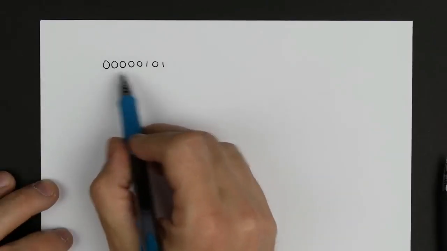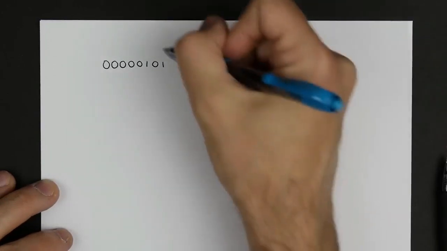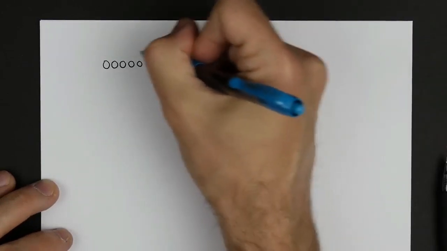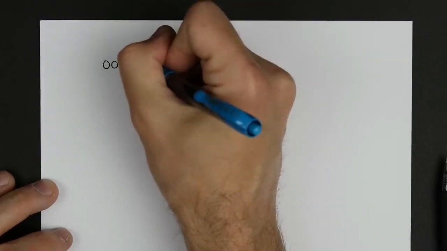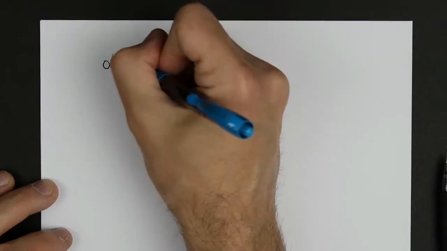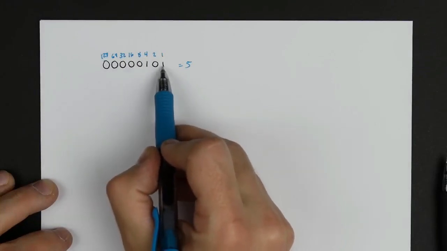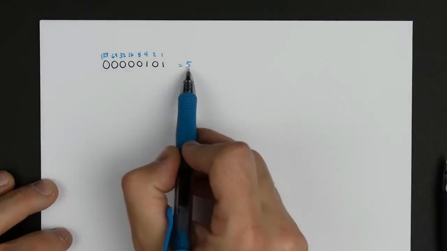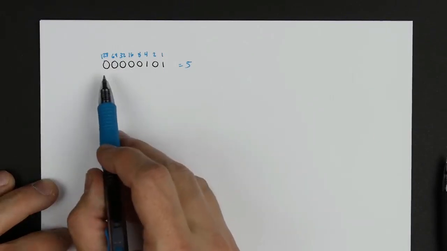For example, 101 is equivalent to 5 in decimal, and that's because this is the 1's place, this is the 2's place, 4's place, 8's place, 16's, 32's, 64's, and 128's. And we have a 1 in the 4's place and a 1 in the 1's place. 4 plus 1 is 5. So this is fine, but how might we represent a negative number?